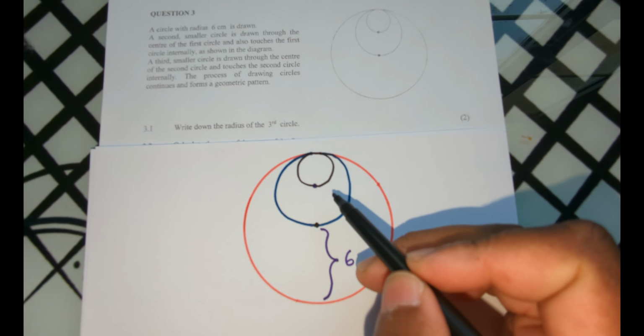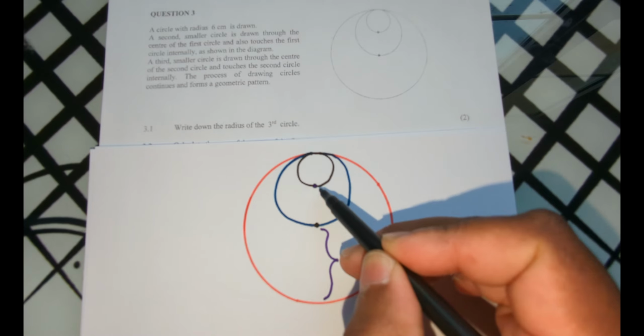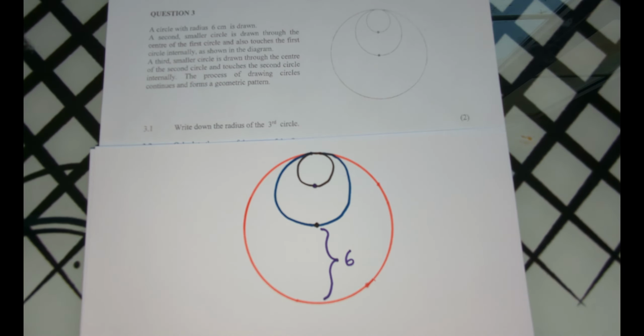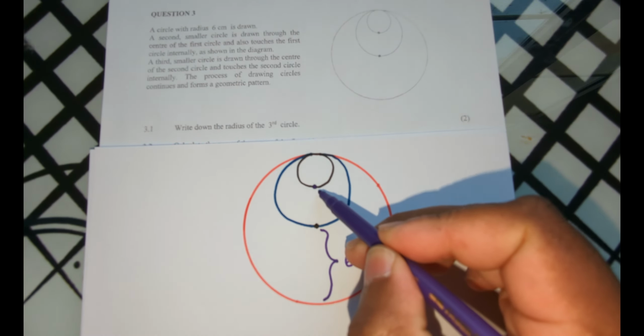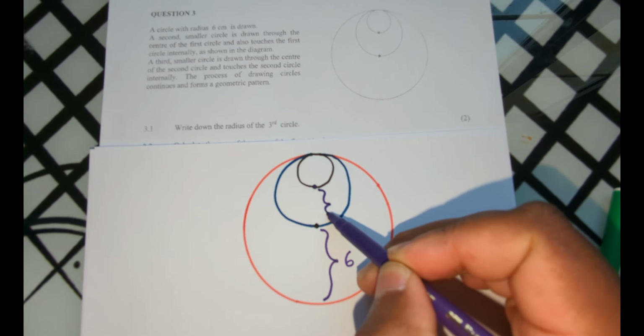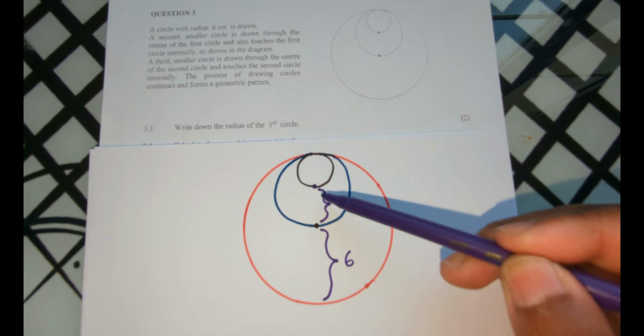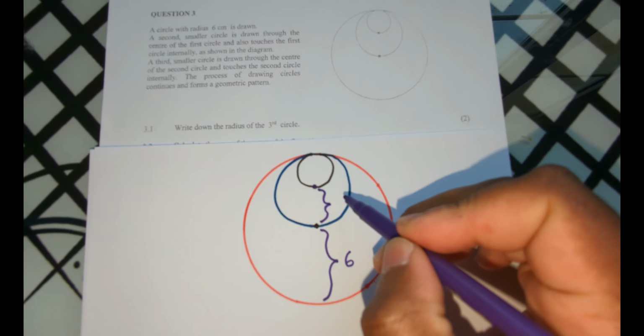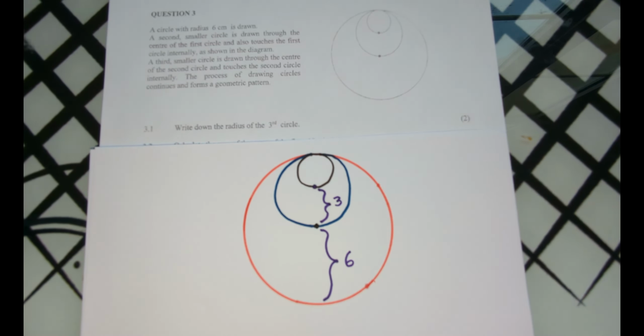So it means this distance here is going to be half of 6, which is 3.